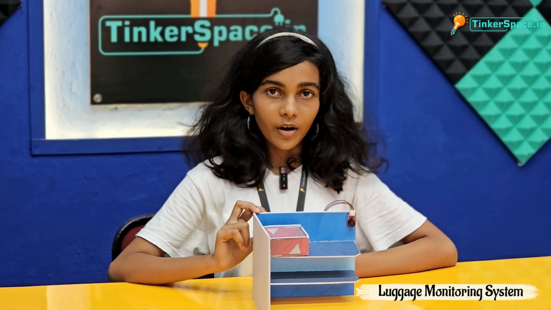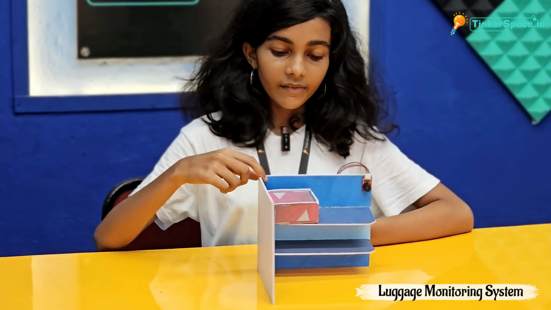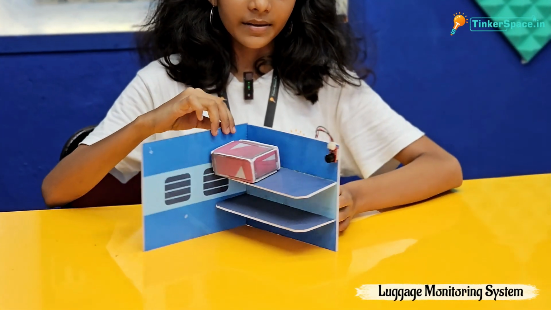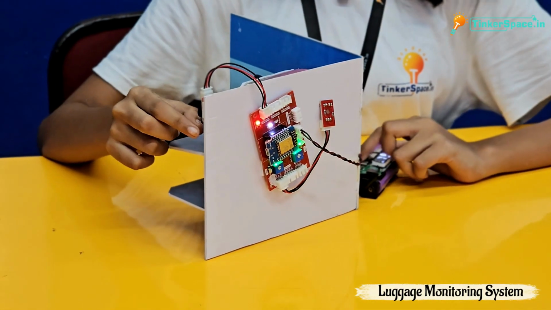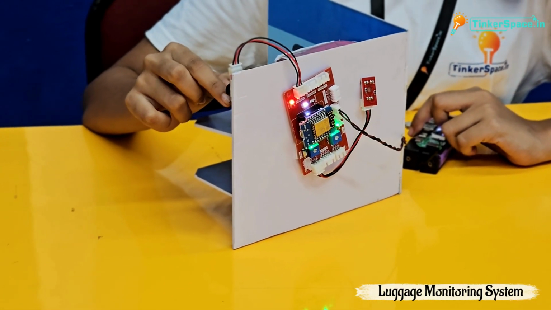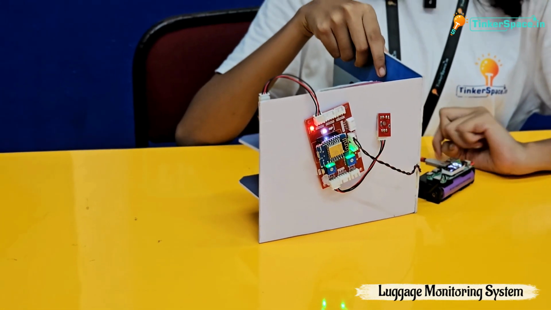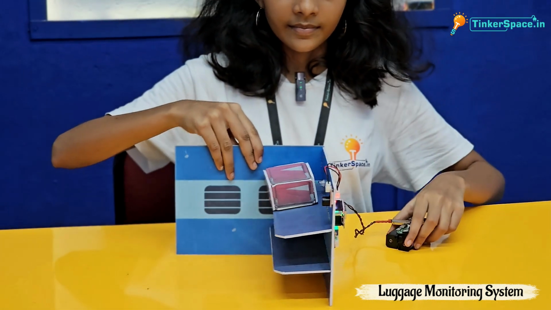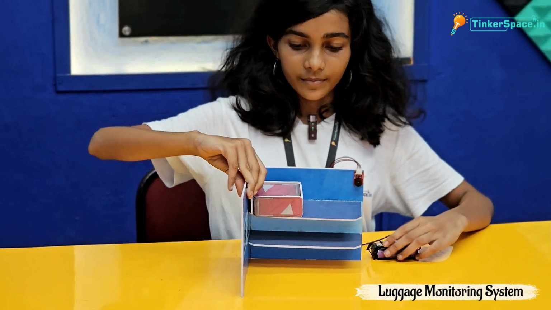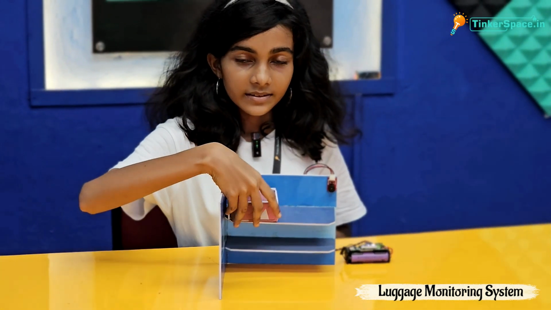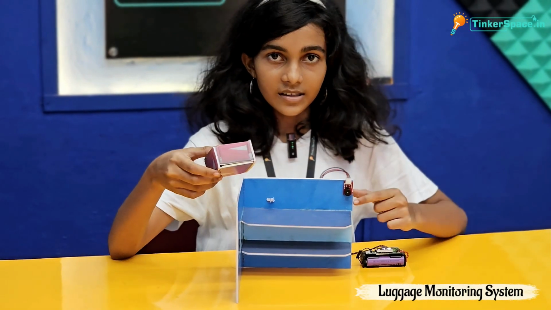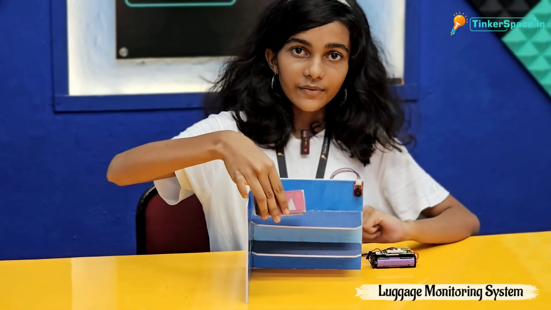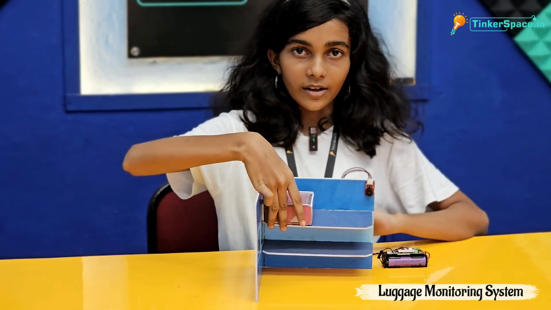We have completed the model of our project. Over here, we have placed the IR proximity sensor behind the luggage, and here we have added the buzzer so that we can be alert. Now let's see a demo. Once somebody tries to steal the luggage, the buzzer turns on. And even if you try to keep it back, it won't turn off.